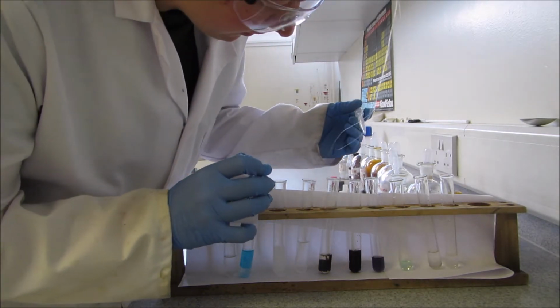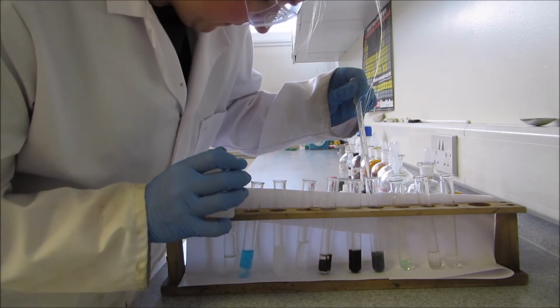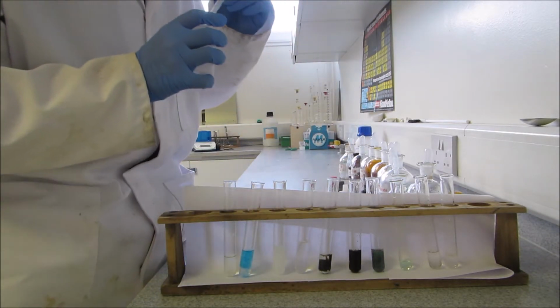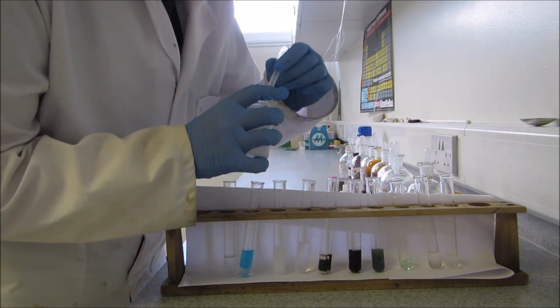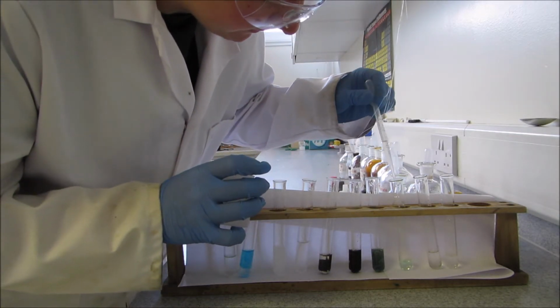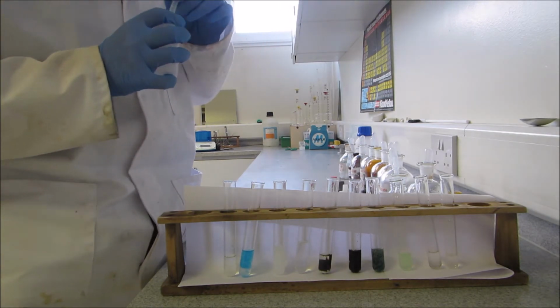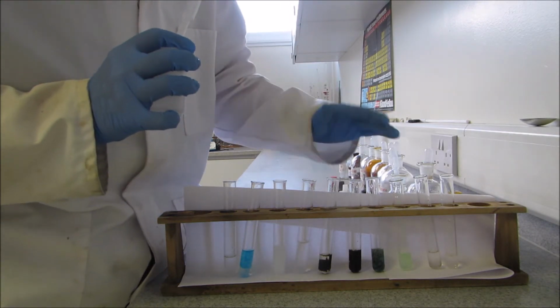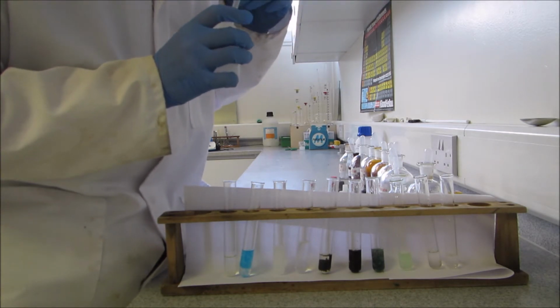Next one is chromium, and when I add sodium hydroxide, you get a sort of grey-green precipitate. One after this is nickel. When I add sodium hydroxide, you get a sort of light green precipitate. Again, that confirms that it's definitely a nickel cation.